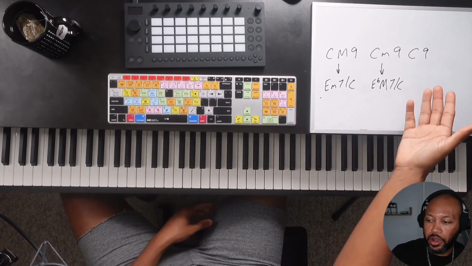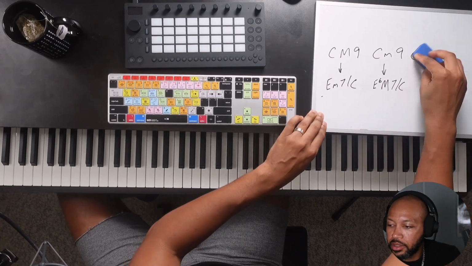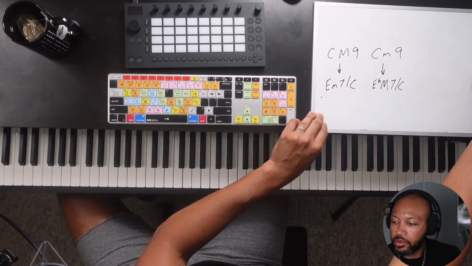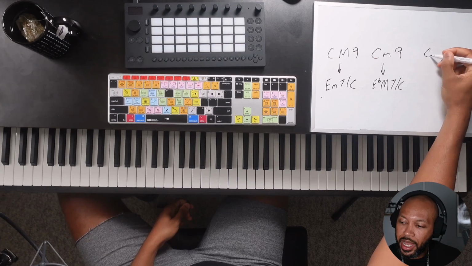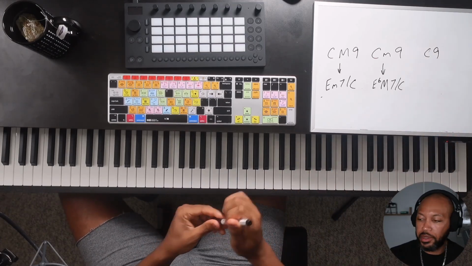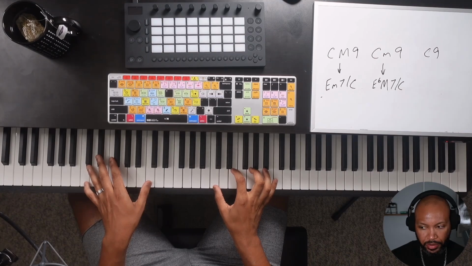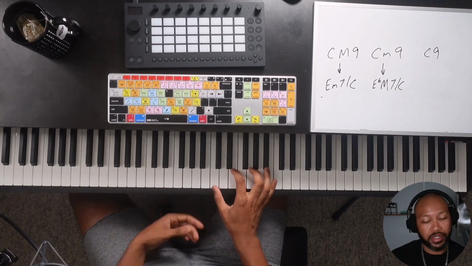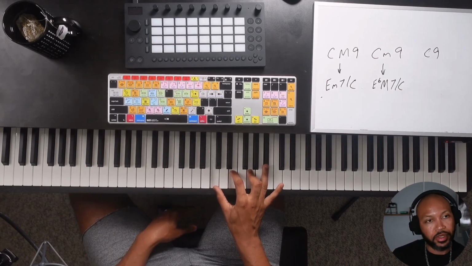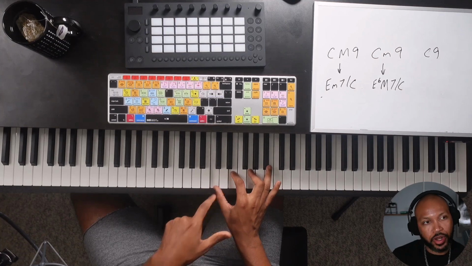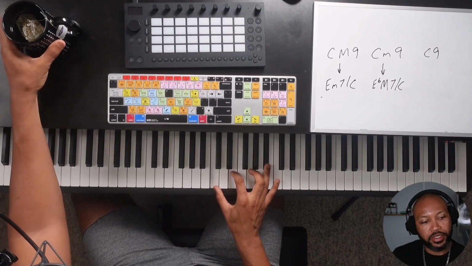Let's do the last one. Let me space this out a little bit so we can give us a little more room. But a C9, we talked about dominant chords, right? So if we think about what a C dominant 7 is, it's this. It's a major triad with a minor 7 up top.